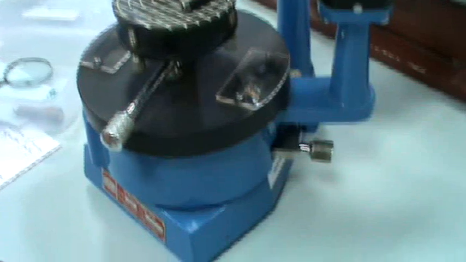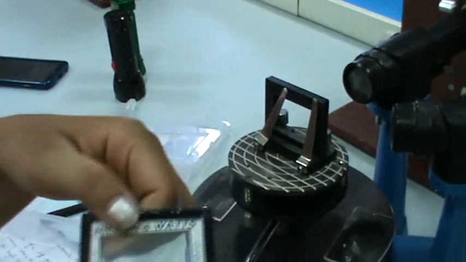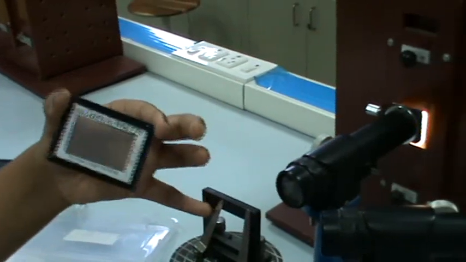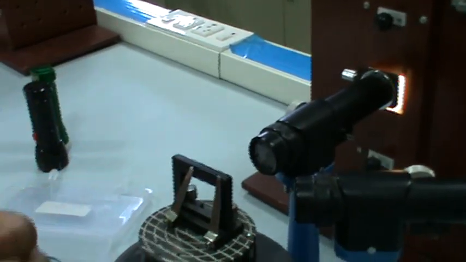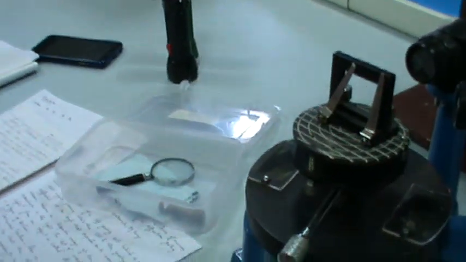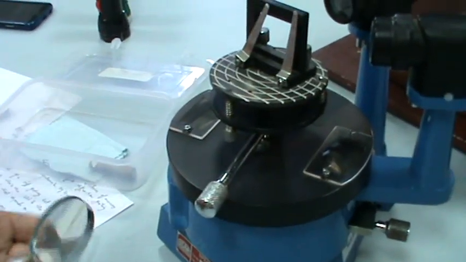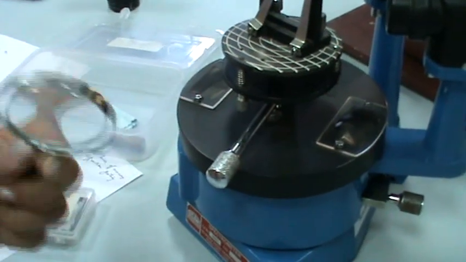And we have a diffraction grating, which looks like this. We'll be mounting this over this holder. And for noting down the readings, we have been given a magnifying lens.